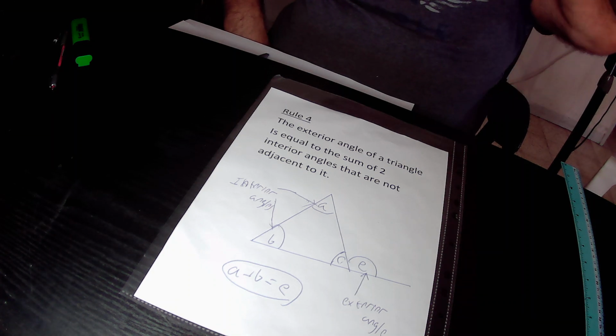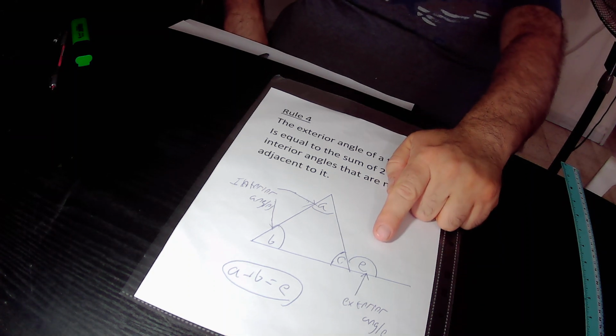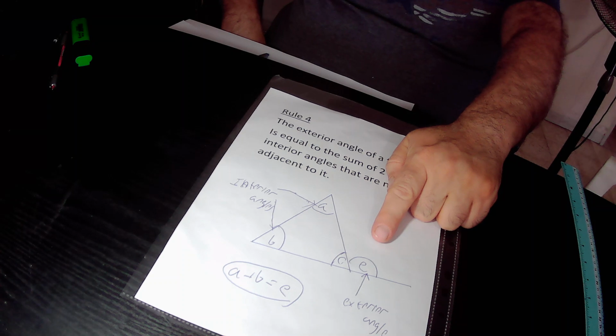And according to rule 4, the size of this exterior angle E is equal to the sum of the two interior angles that are not adjacent to it.